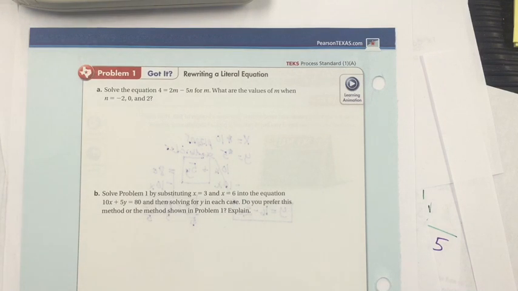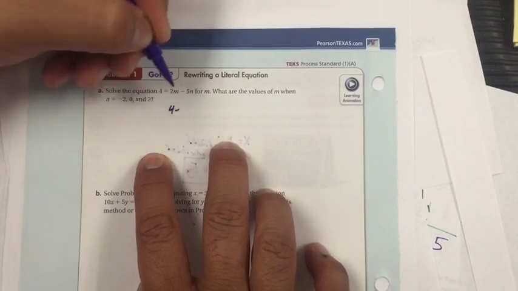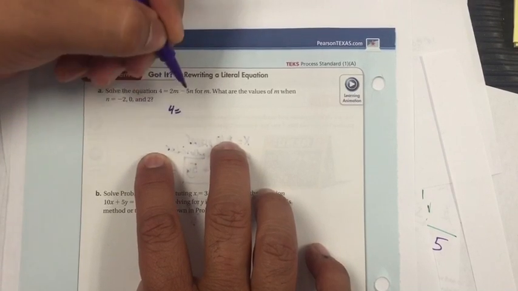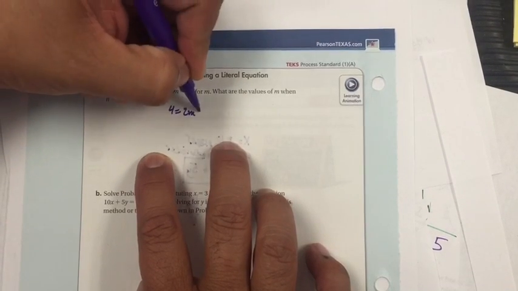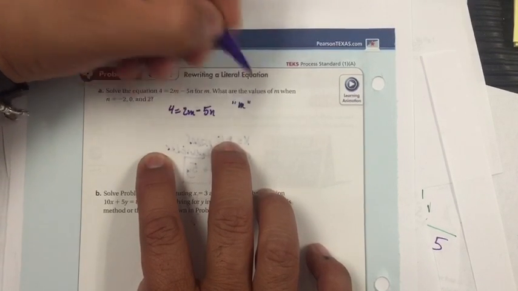Okay, so the directions say to solve that equation for m. In other words, that's the variable I want to get by itself. I want, when I'm done, to either be m equals or equals m, as long as the m is by itself on one side. So, because that's kind of small, I'm going to rewrite the equation. I have 4 equals 2m minus 5n. I want to solve for m.